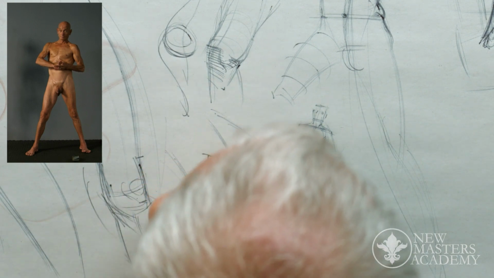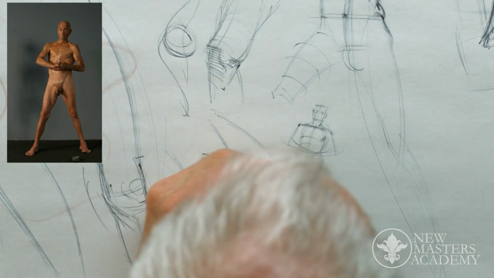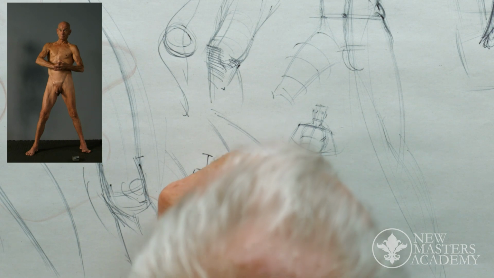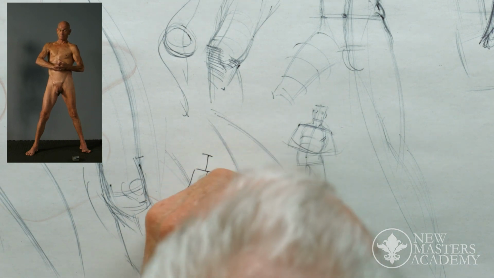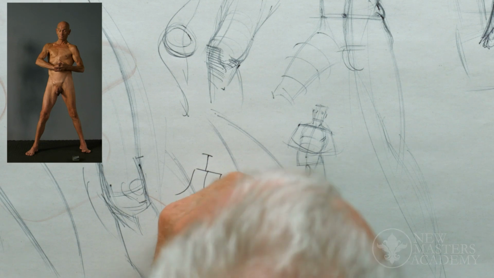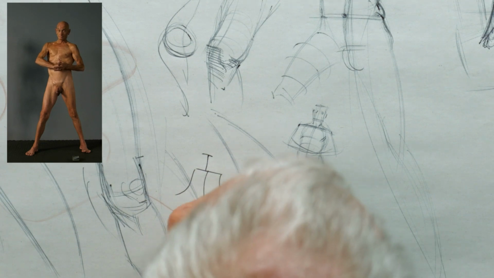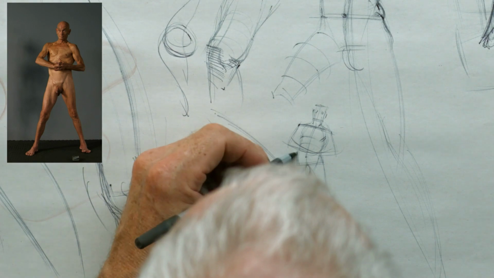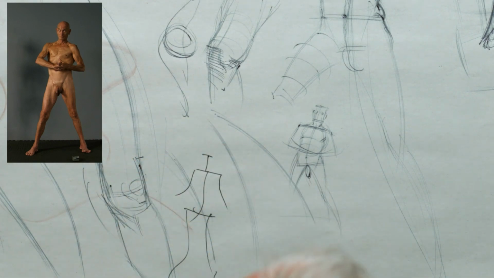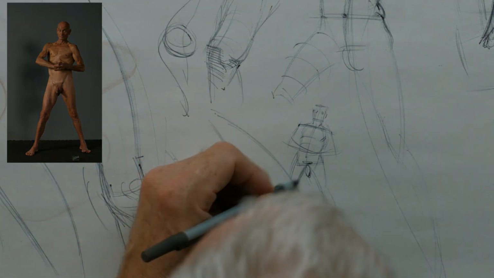But if every once in a while, in the areas that aren't so important, say, don't have important connective tissue, the hands aren't holding something, the feet vignette out of the composition, you can let the structures go away or be diminished.